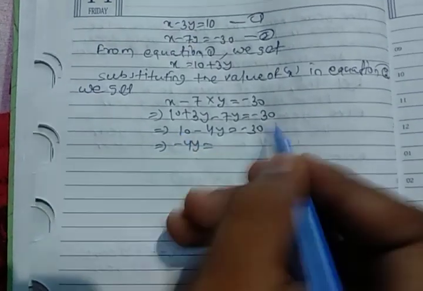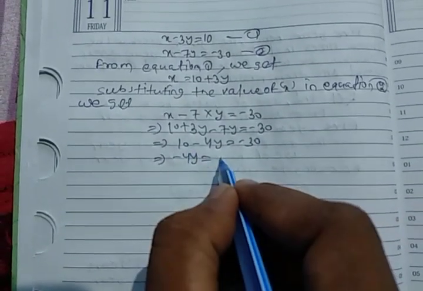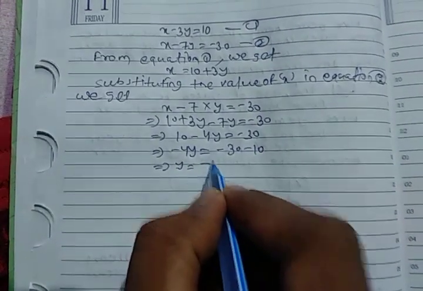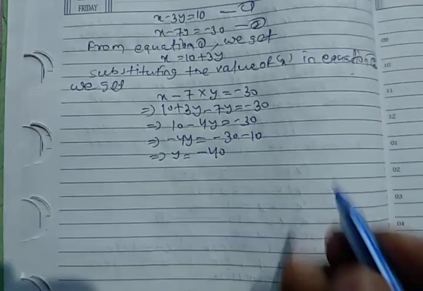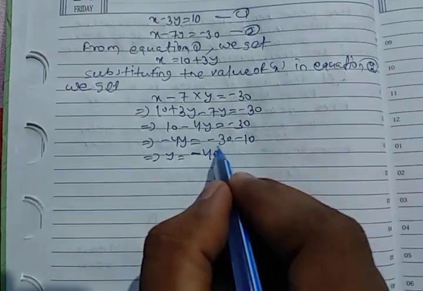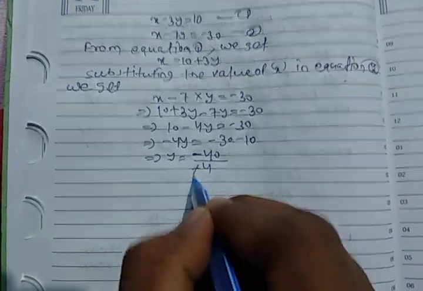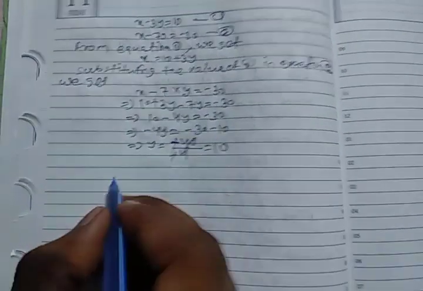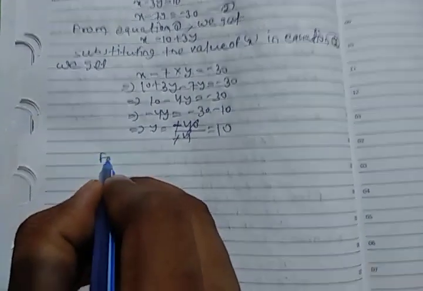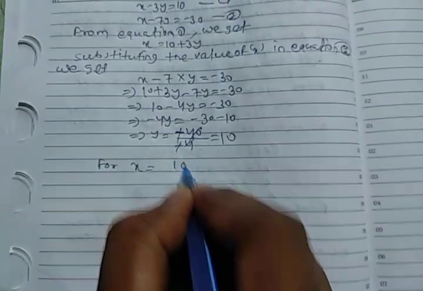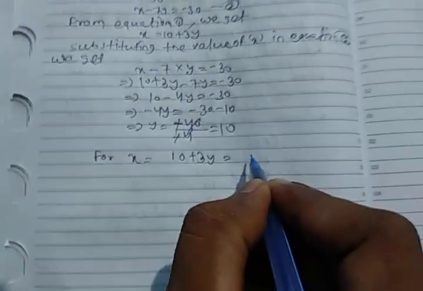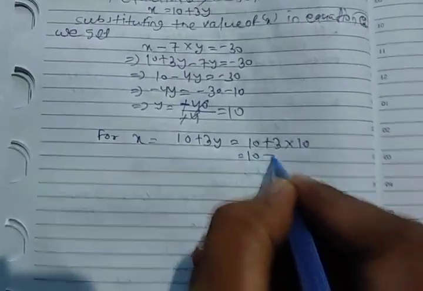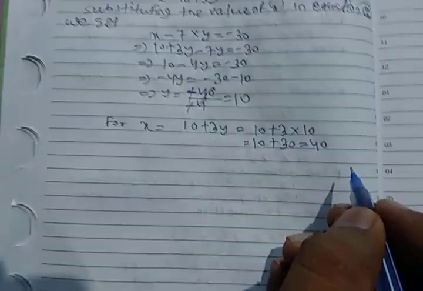Minus 4y equals minus 30, 10 goes to the right-hand side and the sign changes, so minus 30 minus 10, which is minus 40. Then y equals minus 40 over minus 4, the signs cancel, so y equals 10. For x, x equals 10 plus 3 into y, 10 plus 30, which equals 40.